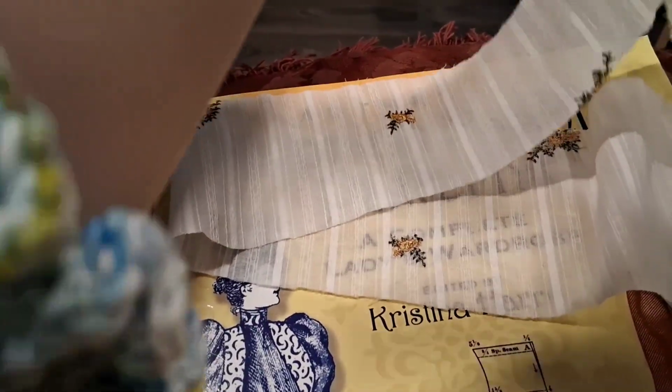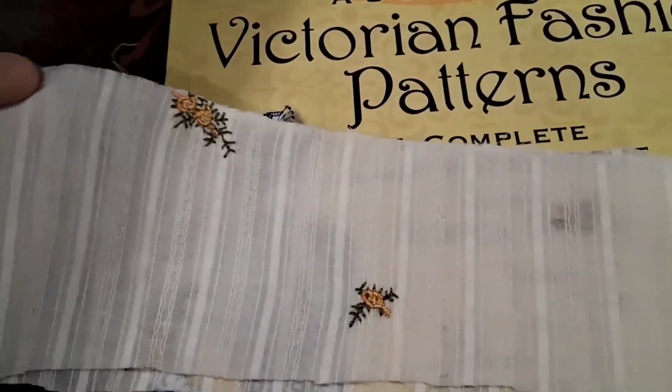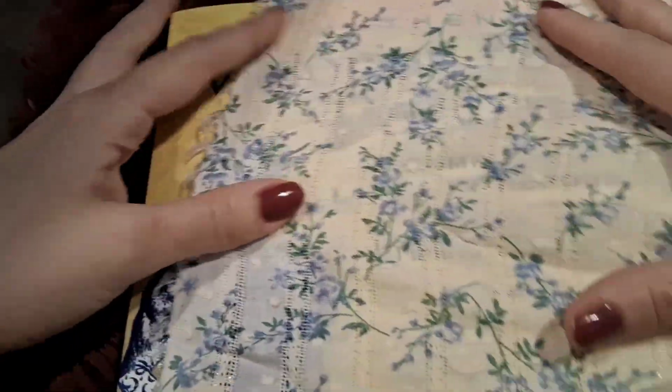So I ordered 4 samples and they arrived, and they were all very good options. Like, there was not any of them that definitely wouldn't work. They were all going to work.